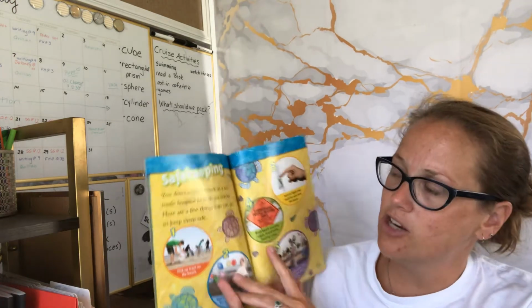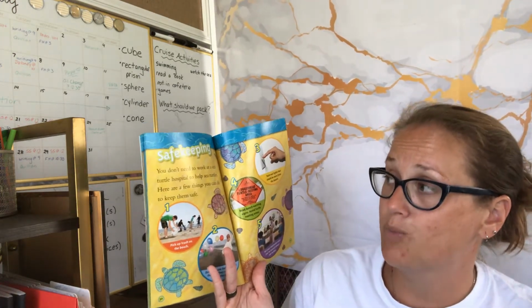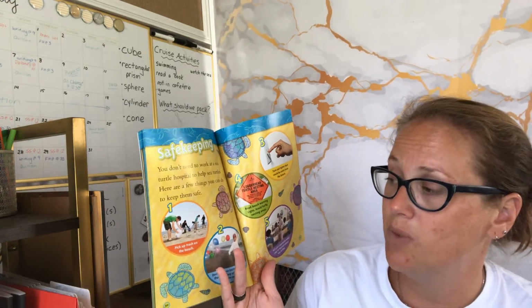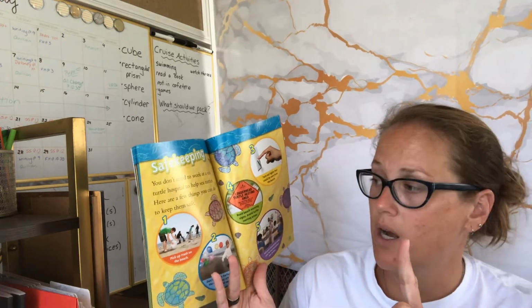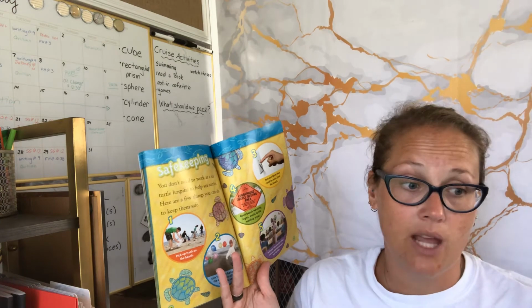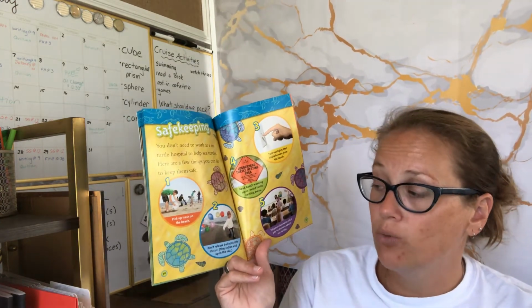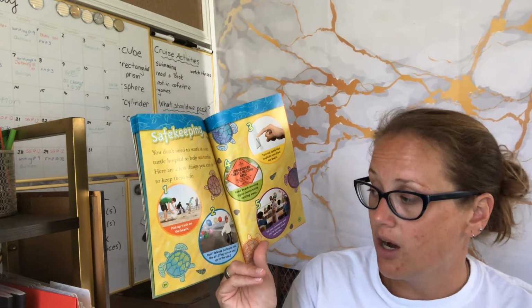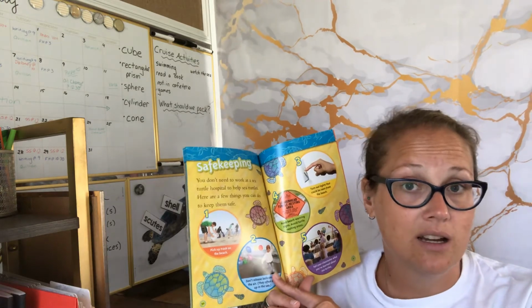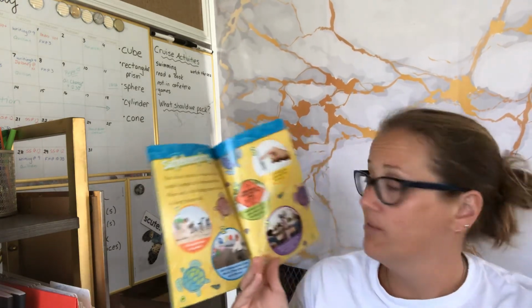And lastly, our safekeeping. You don't need to work at a sea turtle hospital to help sea turtles. Here are a few things you can do to keep them safe. Number 1, pick up trash on the beach. And we know if it's our trash or somebody else's, we try to pick it up and throw it away. Number 2, don't release balloons into the air. They often pop and end up in the sea, and a sea turtle might think it's a different animal, or it might eat that balloon, and that would not be safe.